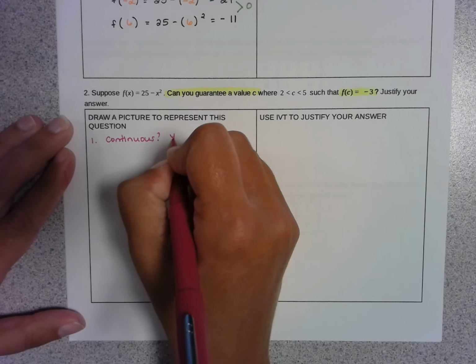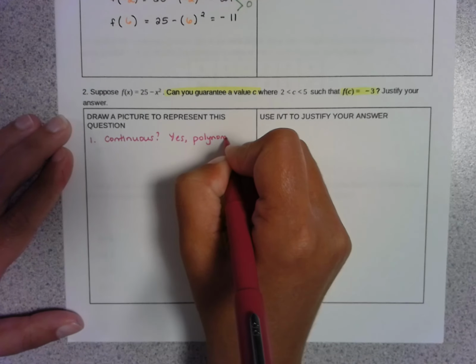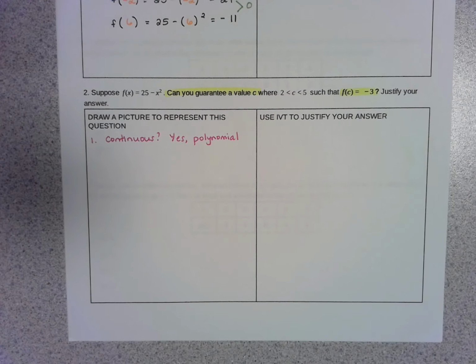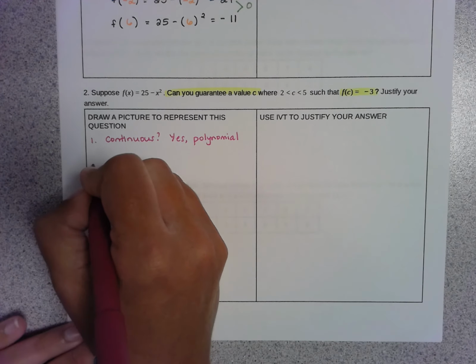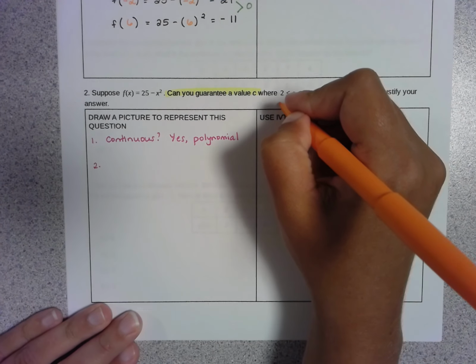That's what I'm asking myself. Is this function continuous? The answer here would be yes, because this is a polynomial and polynomials do not have any discontinuities. The second thing I want to check is, does my y value, my desired output, live between the outputs that I get when I plug in A and B?